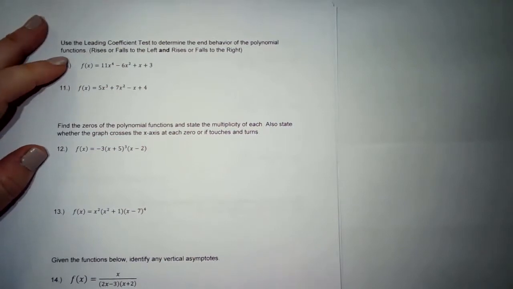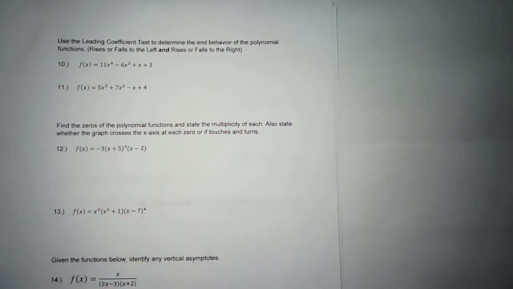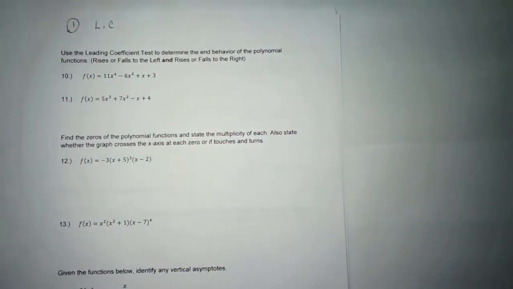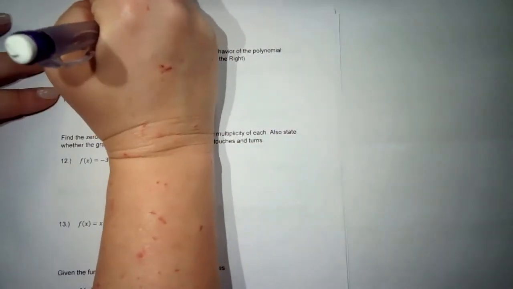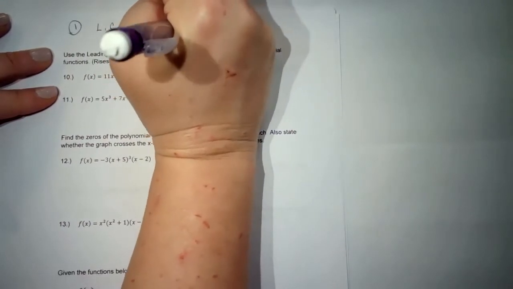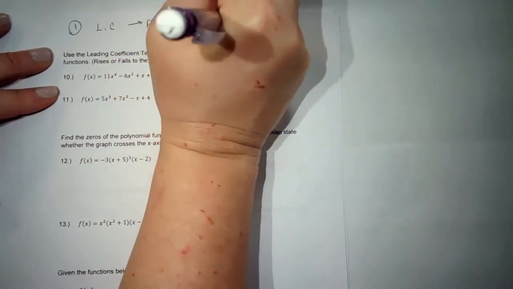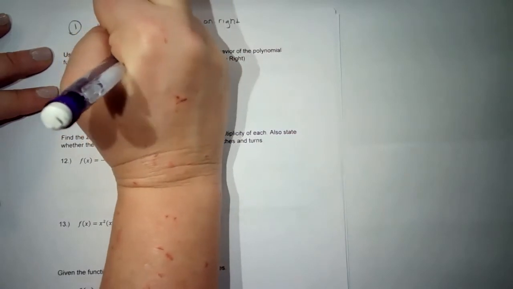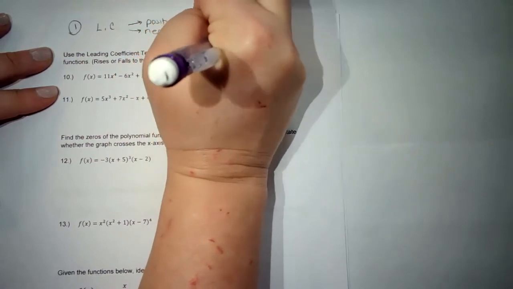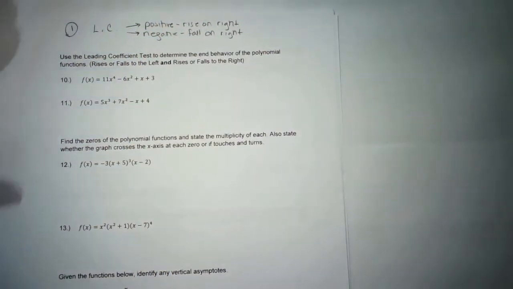So the first thing you're going to find is your leading coefficient. If your leading coefficient is positive, then it's going to rise on the right. If your leading coefficient is negative, it's going to fall on the right. So the leading coefficient determines the right-hand behavior.